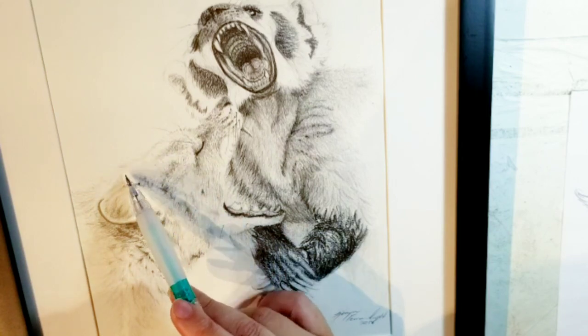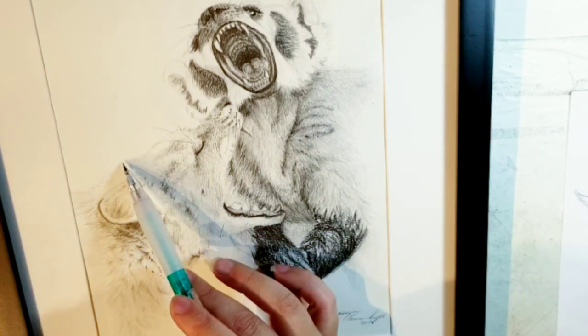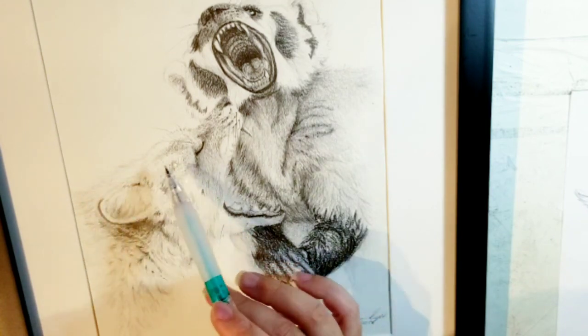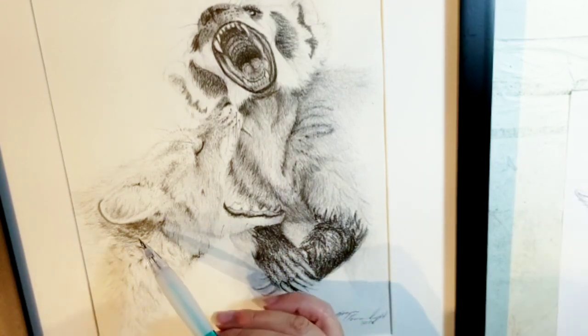Because their hair gets longer once you get off their face, those lines got longer, and then they got darker in some areas, and some areas are dark because of shadowing.